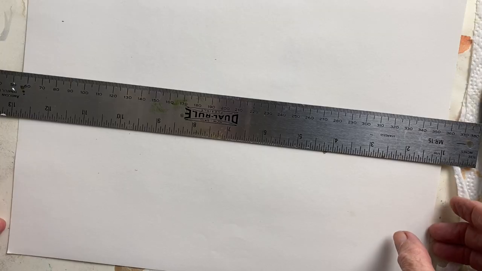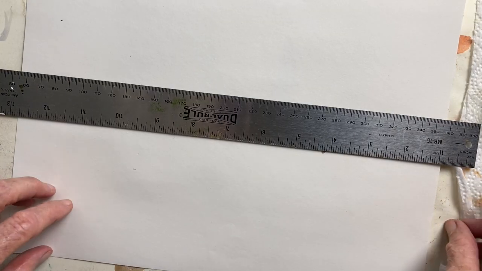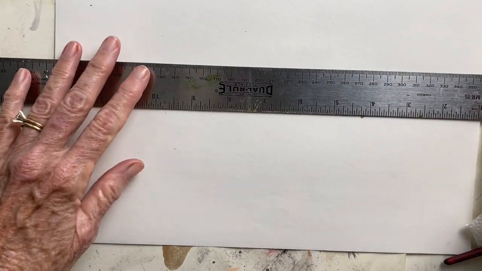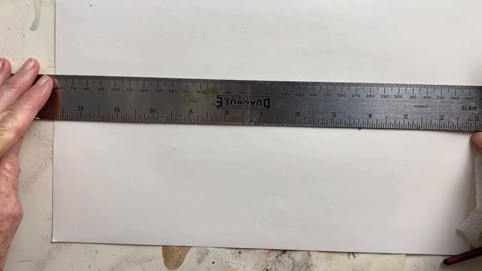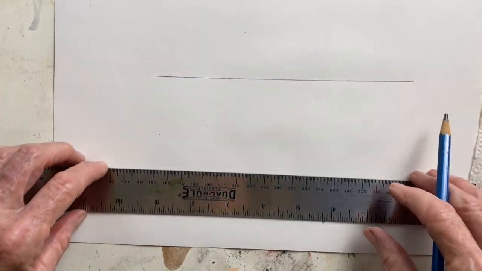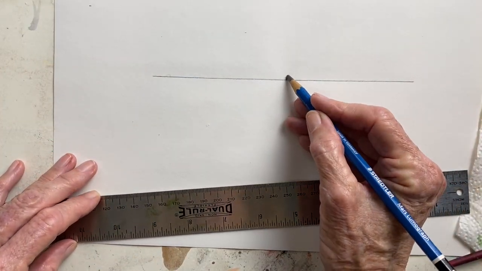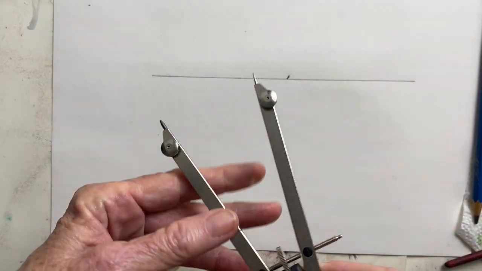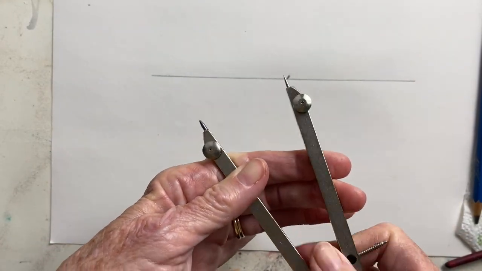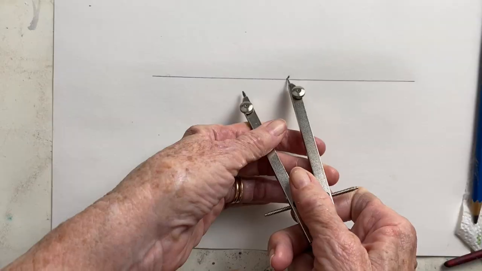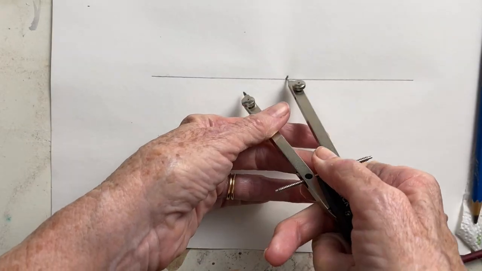So we're going to start just with a piece of paper, ordinary drawing paper, and a ruler. And we're going to just start with drawing a line. And we'll mark a center point here. And for that, now we will go ahead and draw our first circle. So I'm just adjusting this to a proportion that I think that I will like.